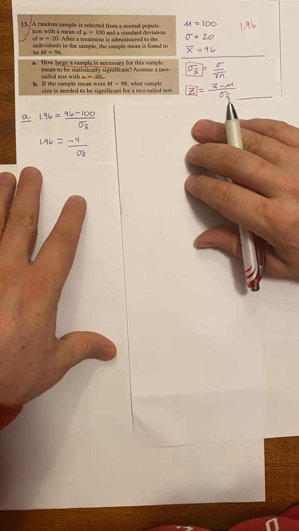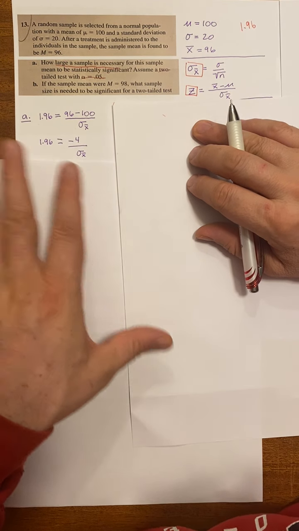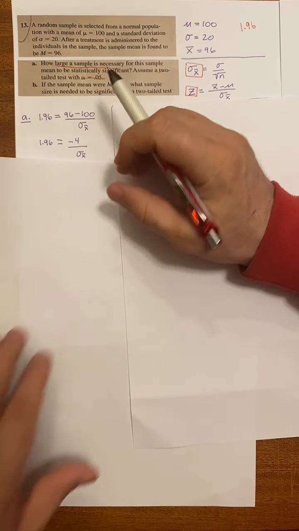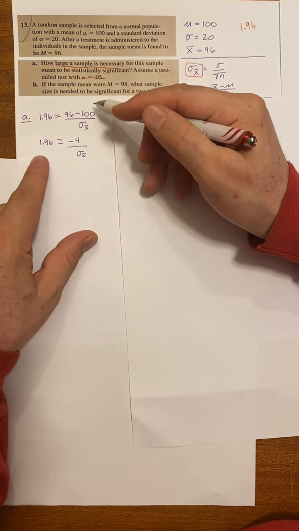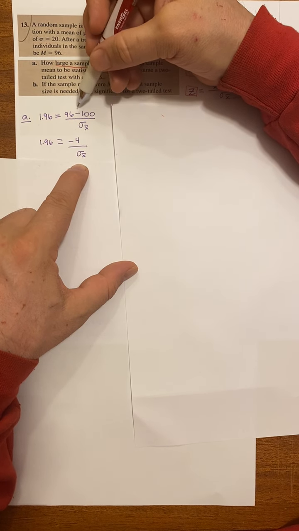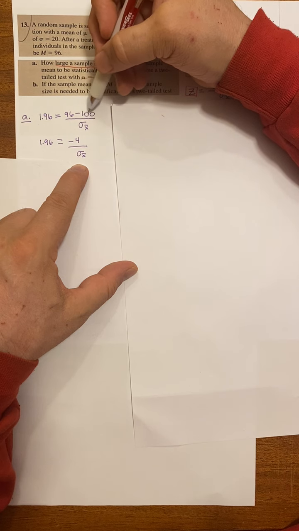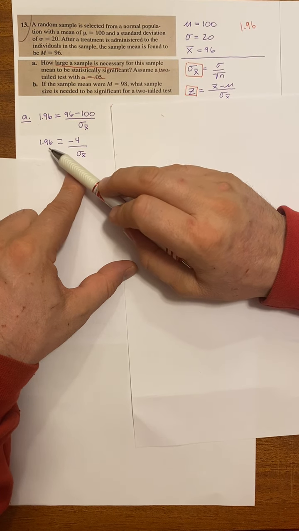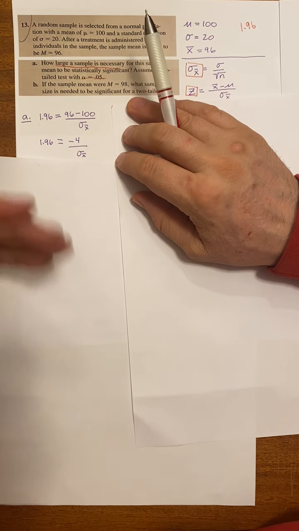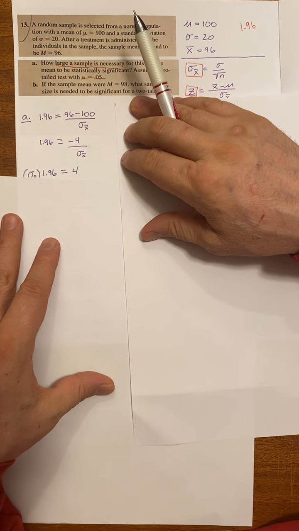The way that I can do that is, our goal is to isolate the standard error. And looks like what I'm doing here is my first thing that I did was I solved the difference between the 96 and the 100. So that gave me 1.96 equals -4 over my standard error. My goal is still to get that standard error by itself.